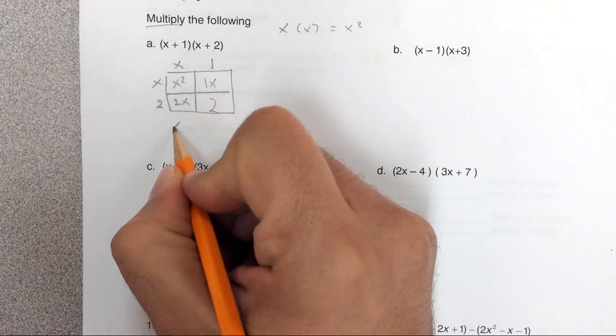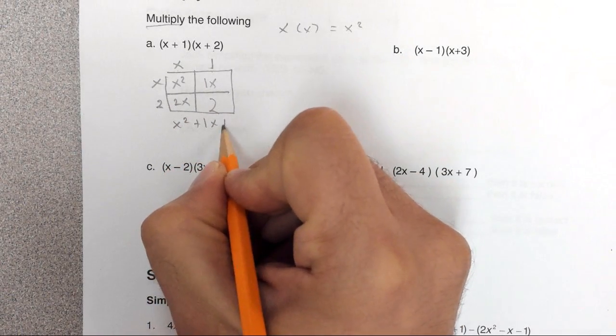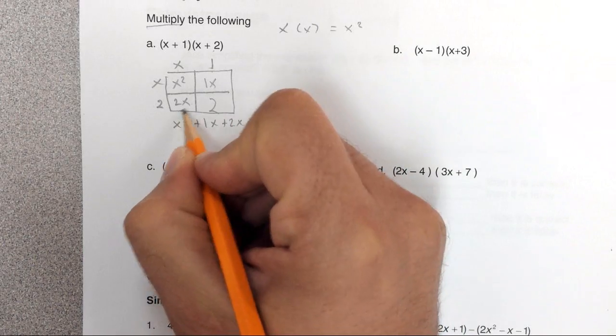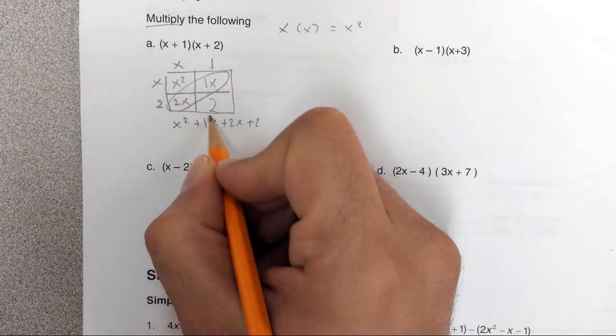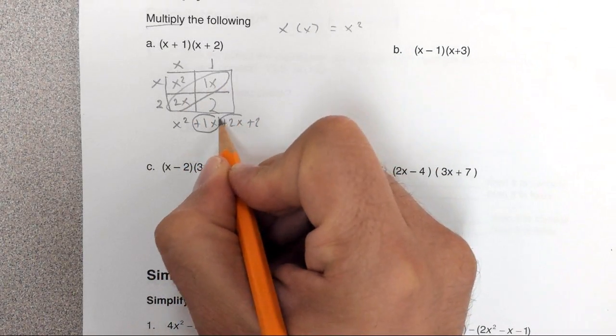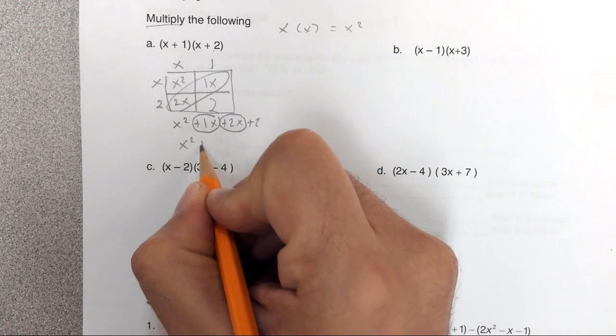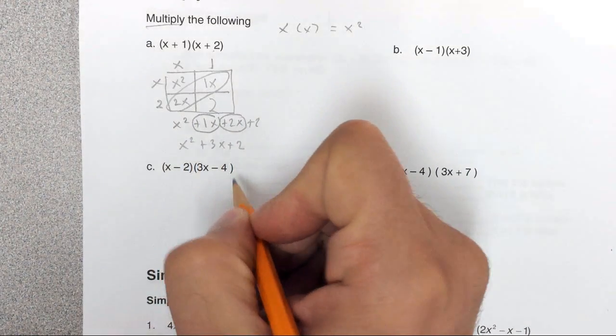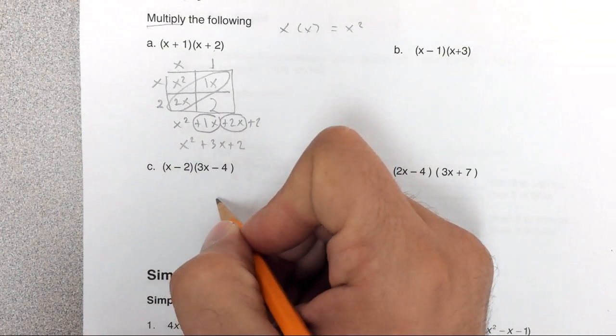Now once we write those down, we're going to remember that the middle two are actually going to have to be combined. 1 plus 2 is just 3. So x squared plus 3x plus 2. Now take some time and write that down.